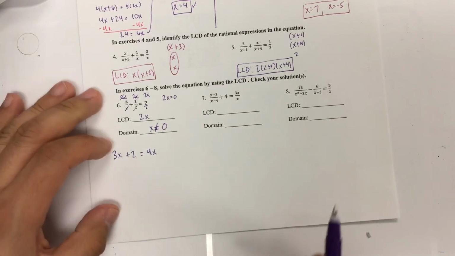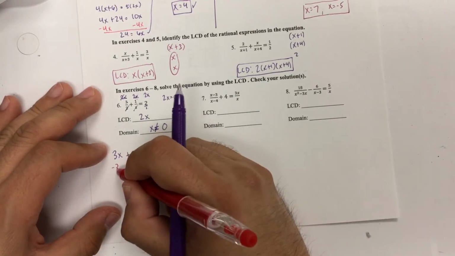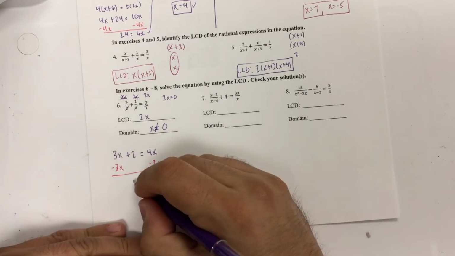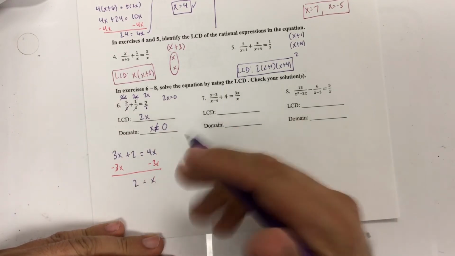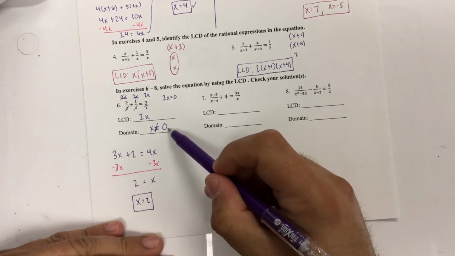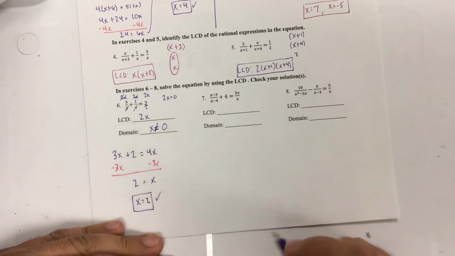So again, we have to isolate the variables. I'm going to subtract the 3x to the other side so that it's isolated. And I come up with 2 is equal to x, and that's actually your answer. So x equals 2 is my final answer. Check the restriction: x cannot equal 0, so this answer checks out to be okay.